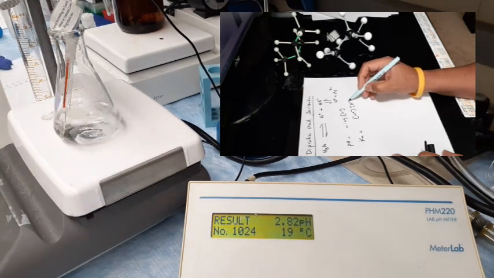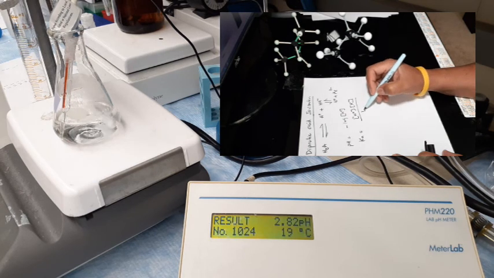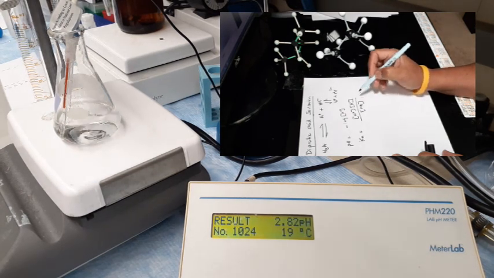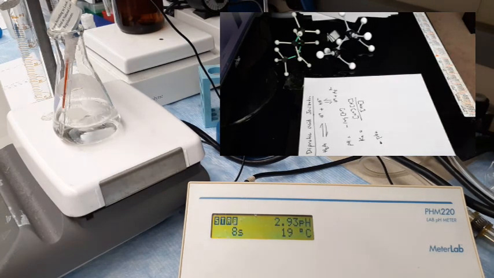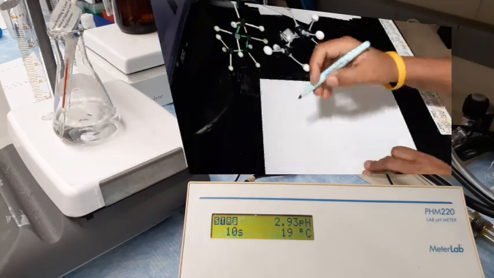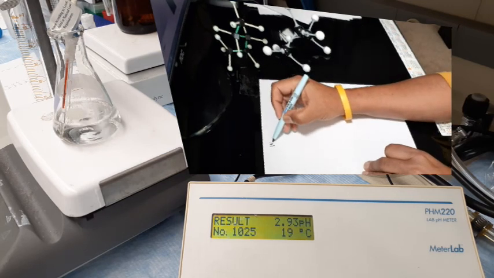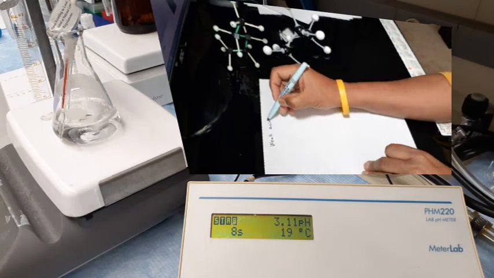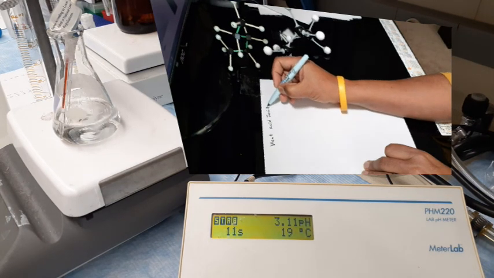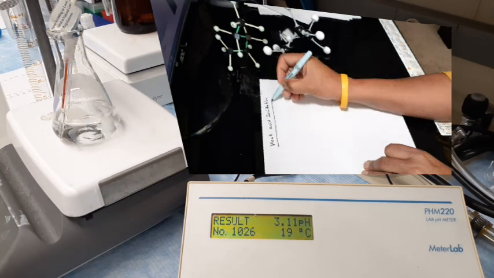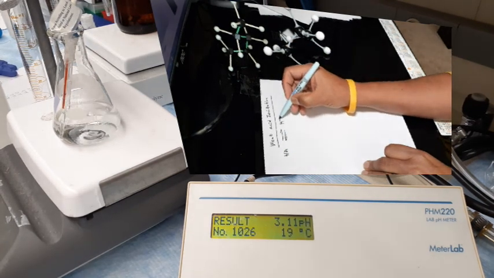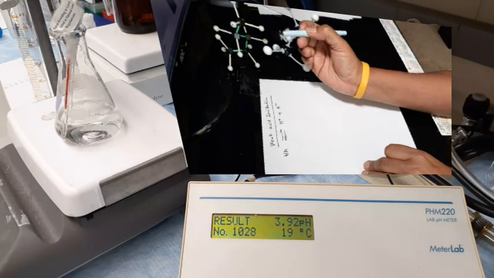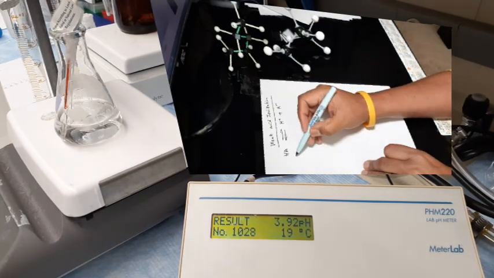At 30 ml we are at 2.82 pH. That's 30 ml of sodium hydroxide added, and the pH is 2.82. I will continue adding. So I added 1 ml more. Now the pH has jumped to 2.93. It looks like it's close to the equivalence point, I believe. This is 3.11. It's the highest change I saw so far. This also looks like a rapid change.